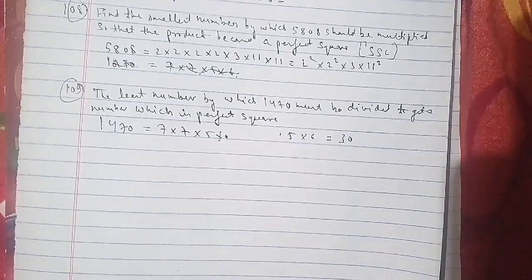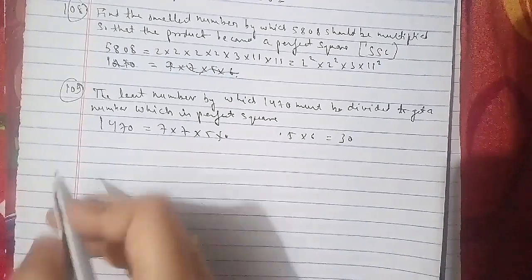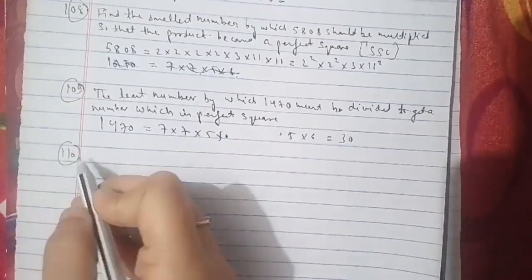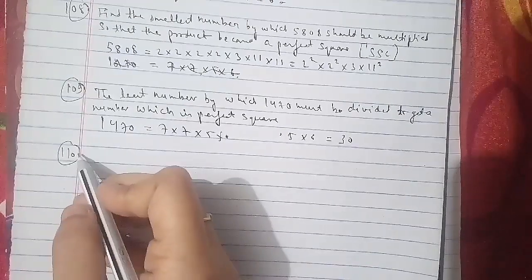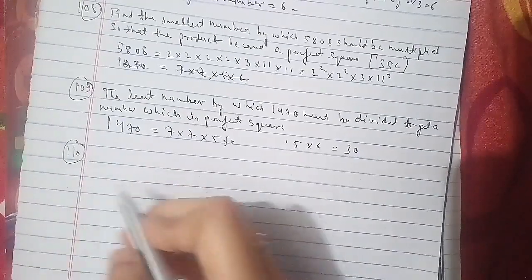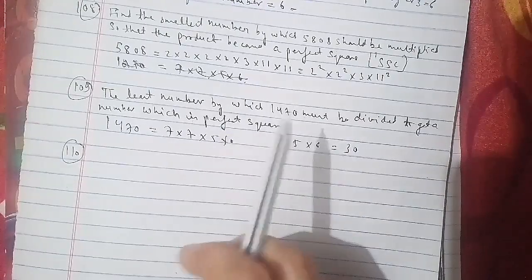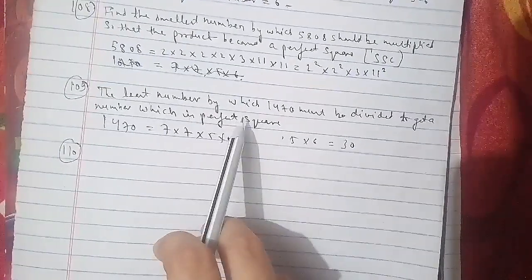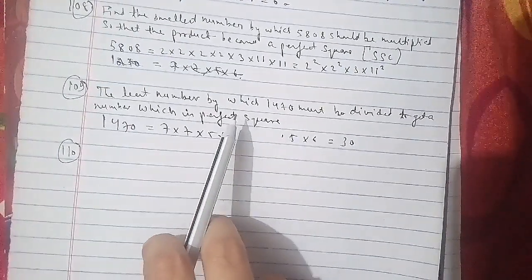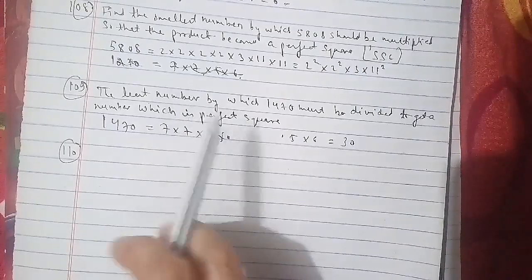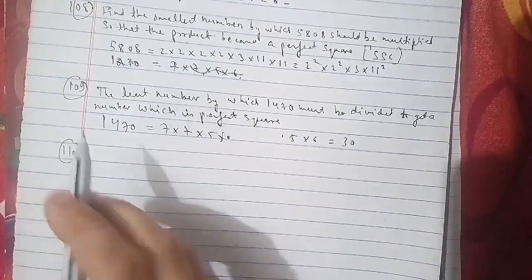We'll go ahead with the 110th question of the session, and that is also an important one. The question is: what is the smallest number to be subtracted from 549162 in order to make a perfect square? The options we have are 28, 36, 62 and 81.